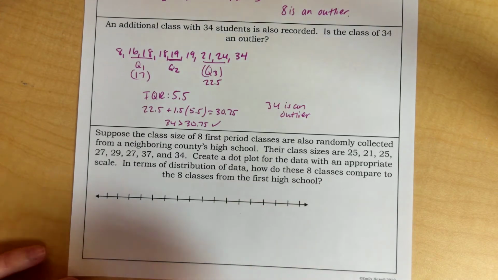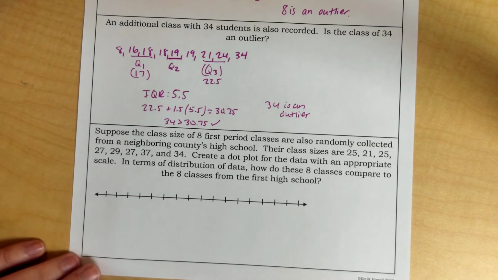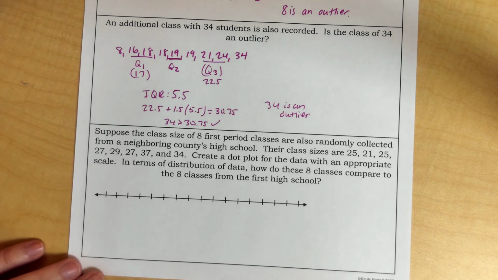All right, so now we have this question. Suppose the class sizes of 8 first period classes are also randomly collected from a neighboring county's high school. Those class sizes are 25, 21, 25, 27, 29, 27, 37, 34. And we're asked to create a dot plot for the data with an appropriate scale. So let's do that first.